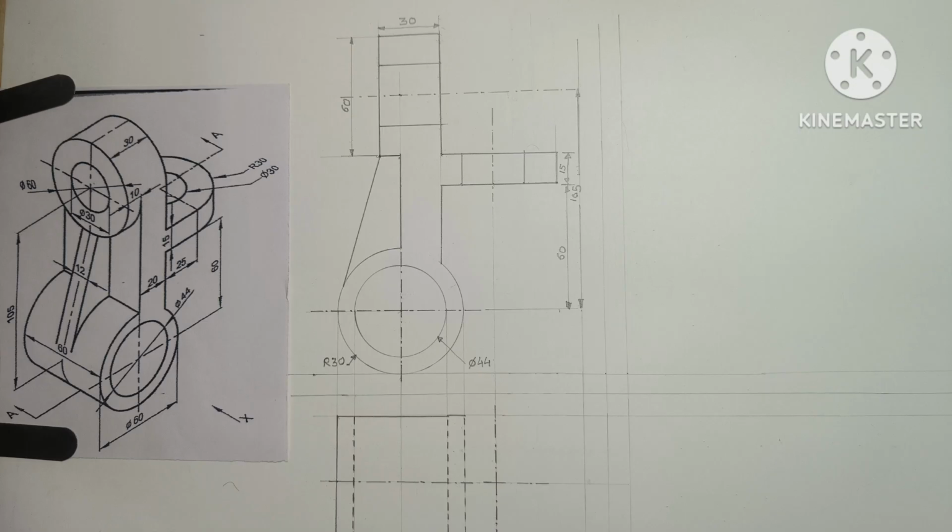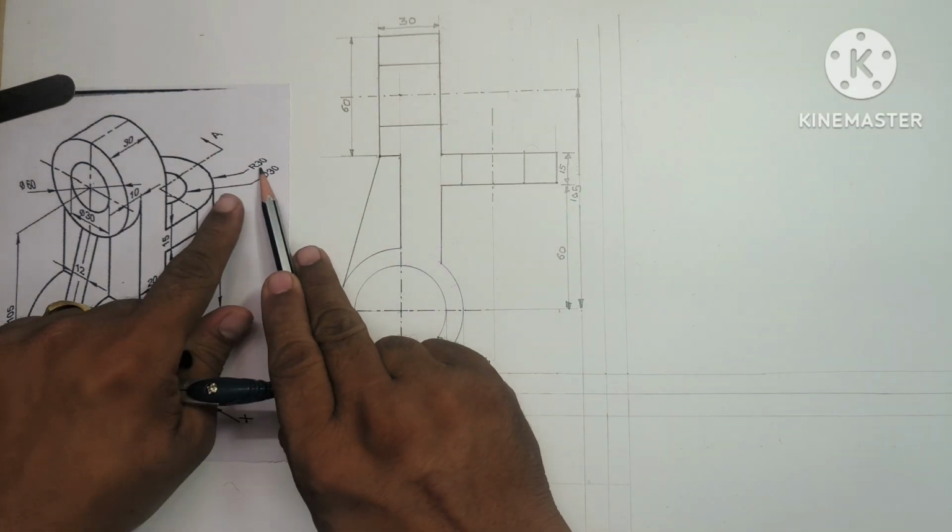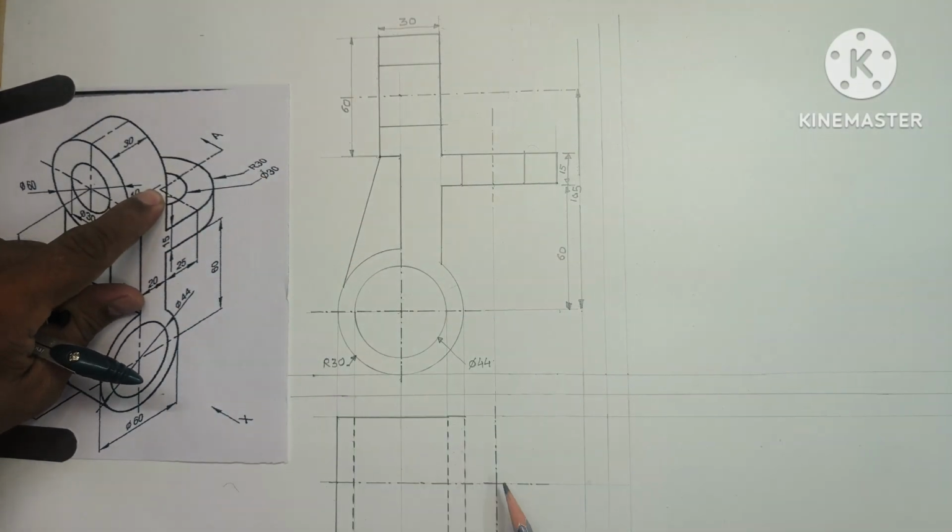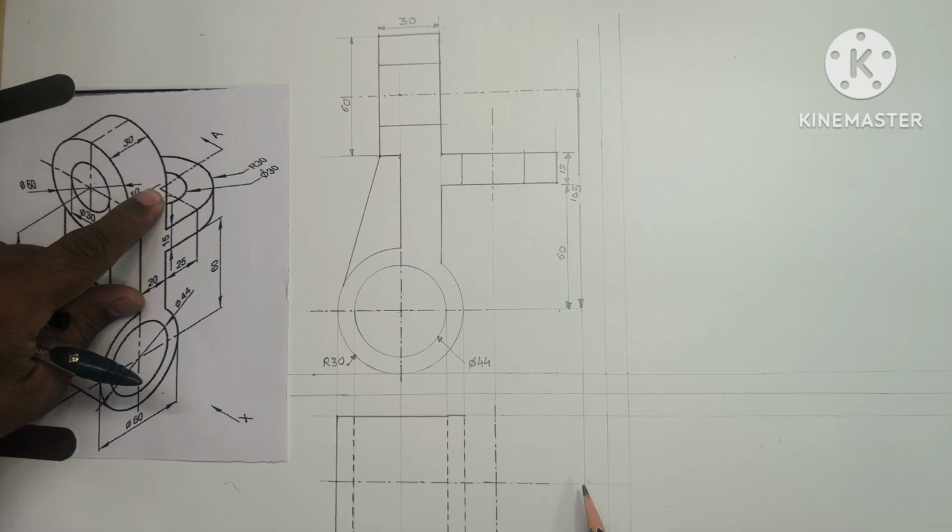In the top view I will take the radius 30 from this center point.